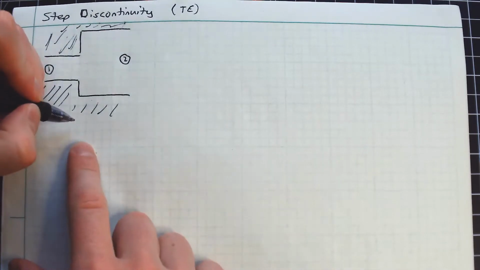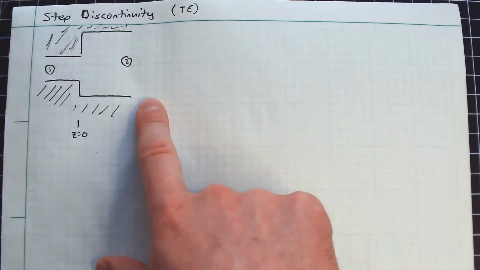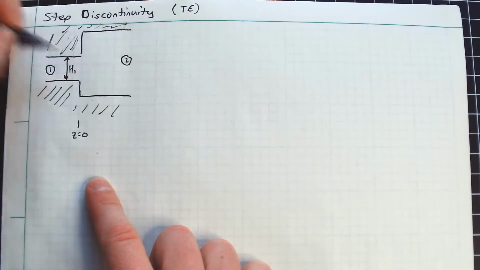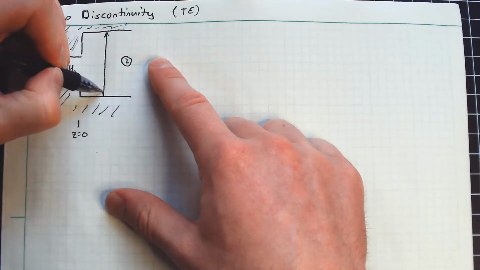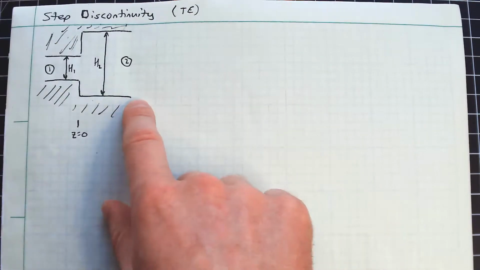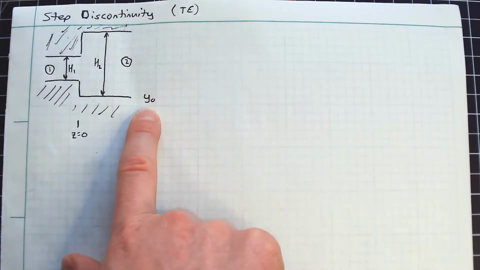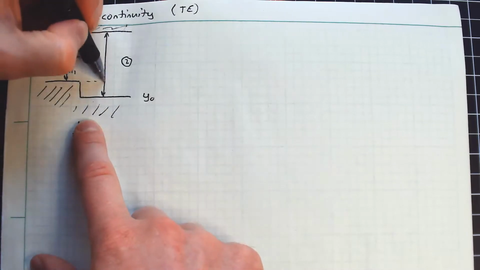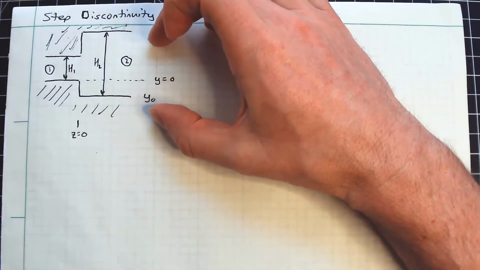All right, so let's define the geometry here. This I'm going to define as z equals 0. We have a height over here; from here to here, this is some height h1. And then up over here is going to be another height, which I'm going to call h2. And I'm going to have an offset down here, which I'm going to denote as y sub 0. In this case, you can see how y sub 0 is a negative value, right? If we continue this on here, this would be y equals 0, so this is a negative offset.